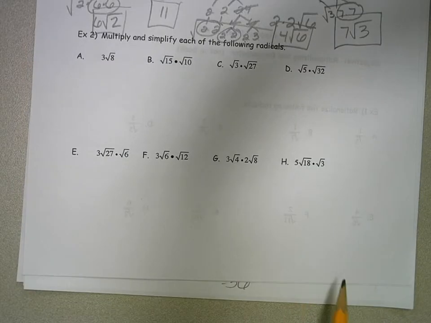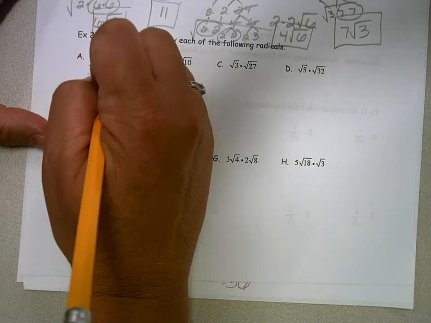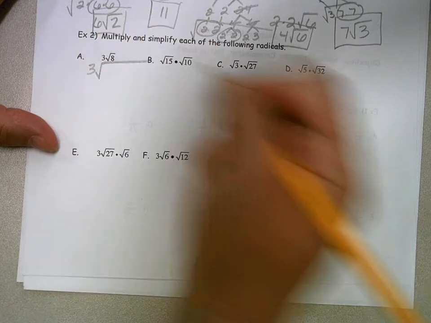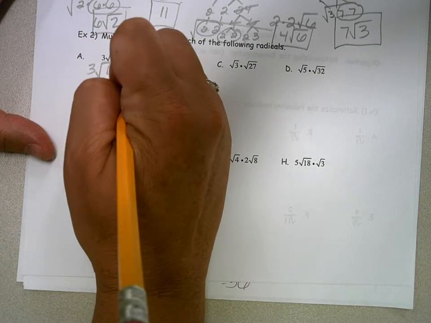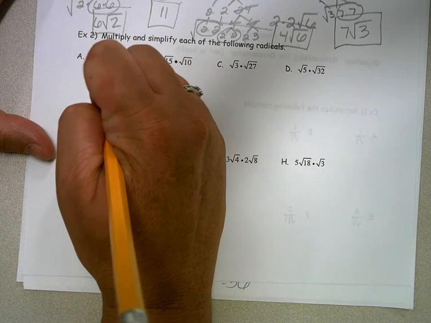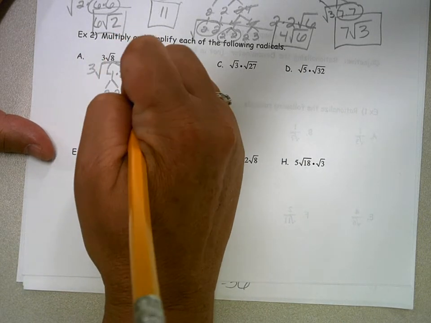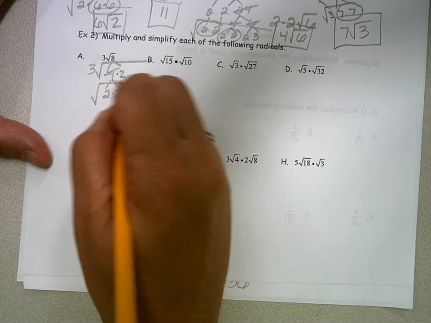Letter A, exact same thing we've been doing, only now we have a number out in front, so I have to be a little more careful about my square roots here. The 8 we're going to break down into the 4 times 2, and then the 4 we're going to break down into the 2 times 2 times 2.